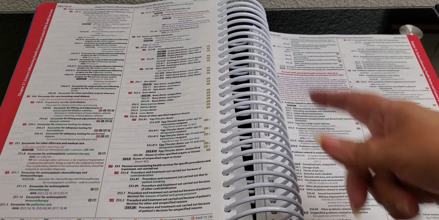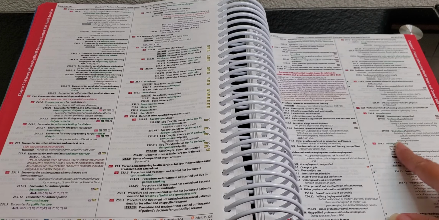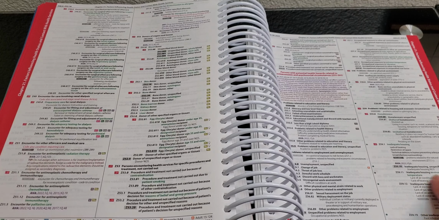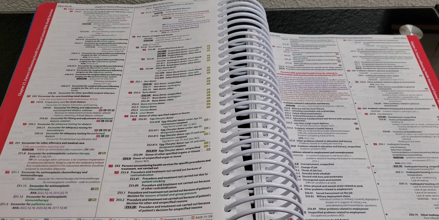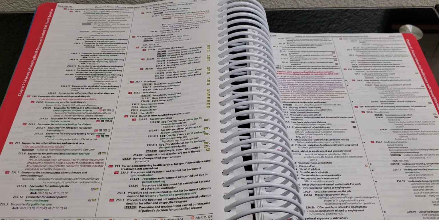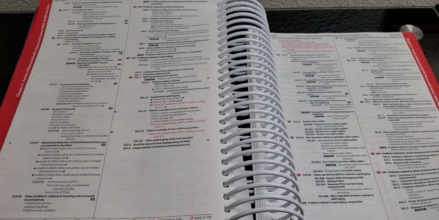Okay, so again, you see that explanation there. Again, a great explanation. But we have a code for inadequate housing. We have inadequate housing environmental temperature. So sometimes when we see those things, it's because maybe it's the summertime and it's an elderly person who doesn't have air conditioning. That is something that may apply to them. So it really all depends, again, on the documentation and everything else. So let's see.